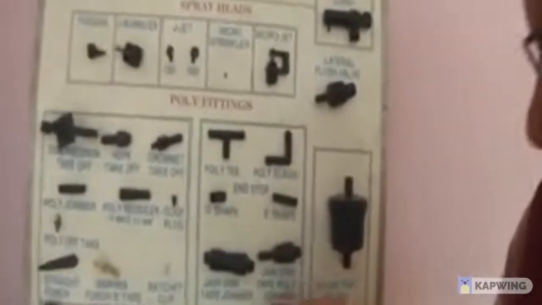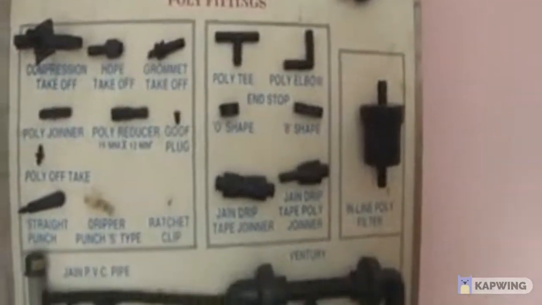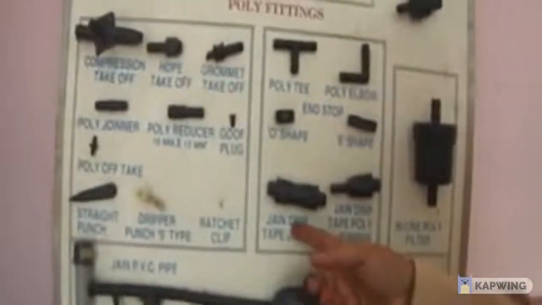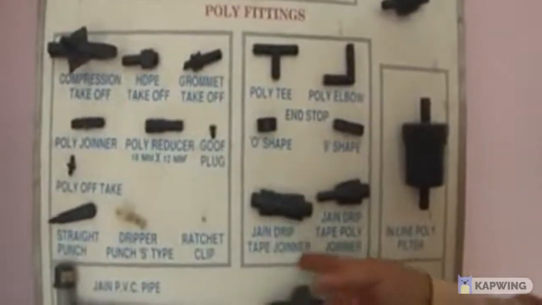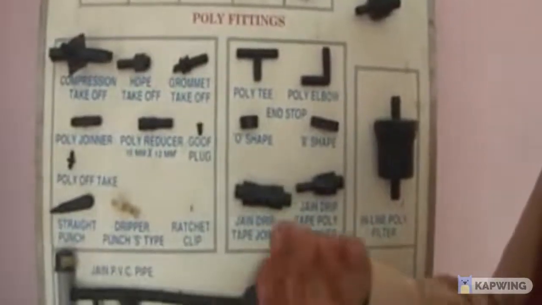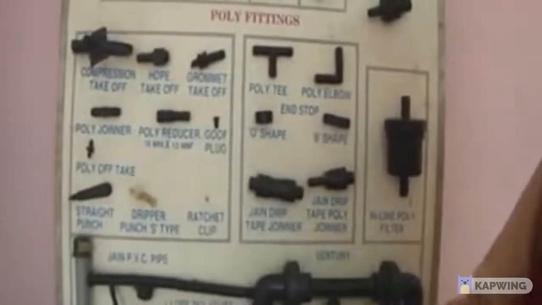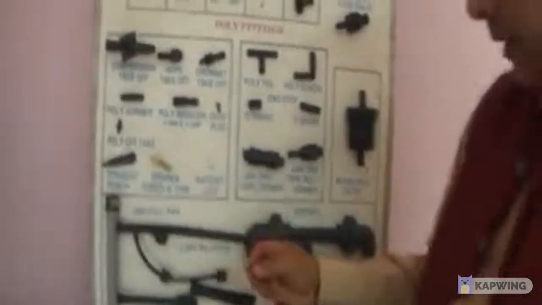This is another arrangement. You can see one can attach a drip lateral with the tape. So one pipe is made of LDPE, another one is LLDPE, and then the tape has an inline kind of thing.